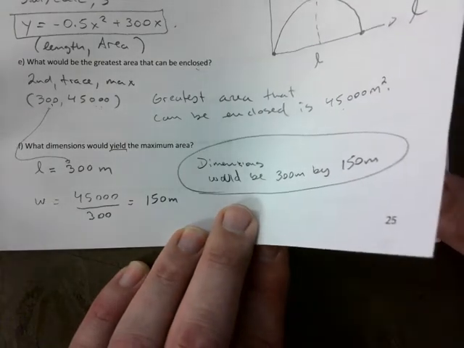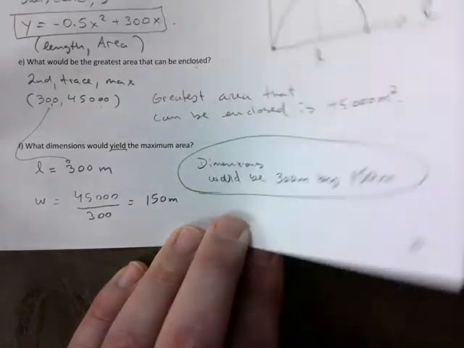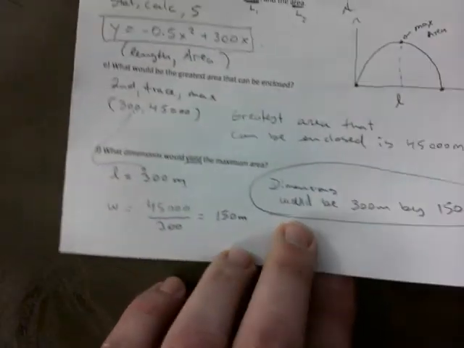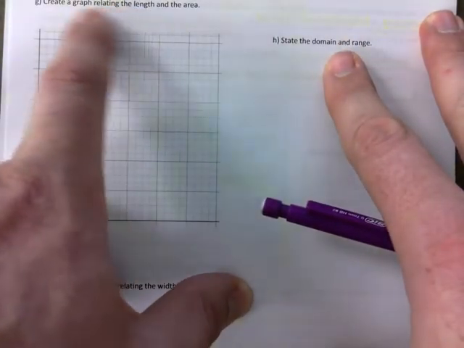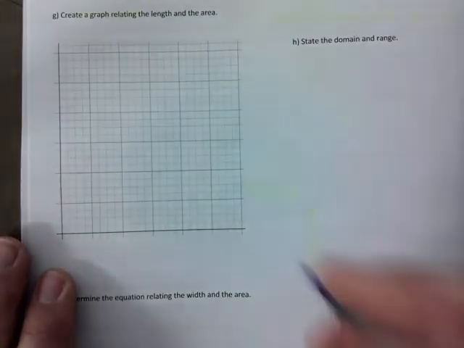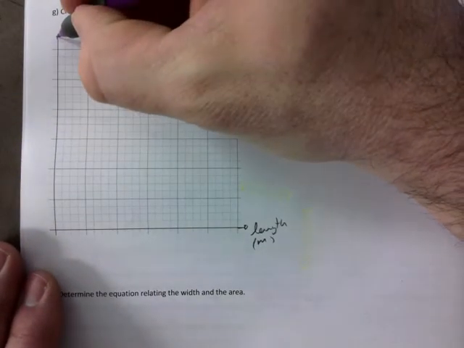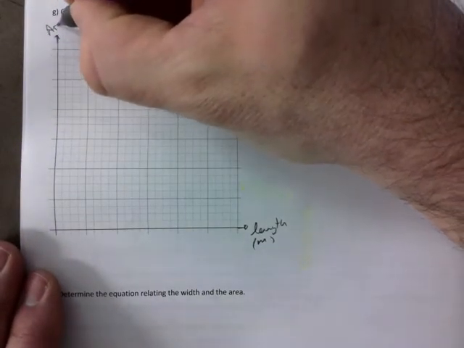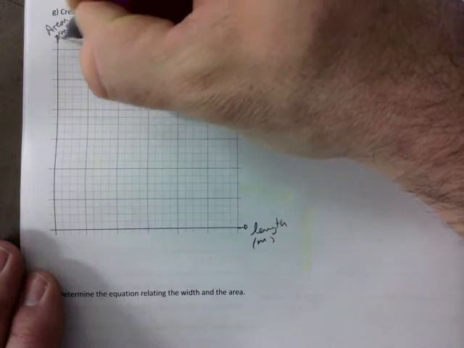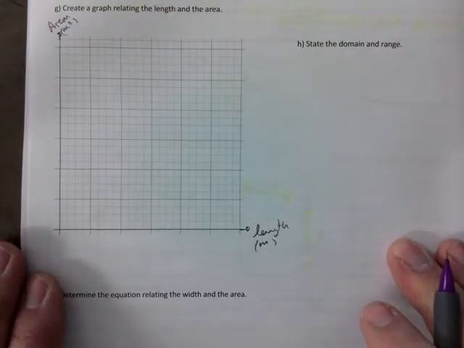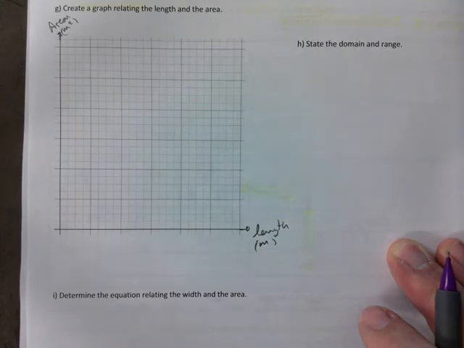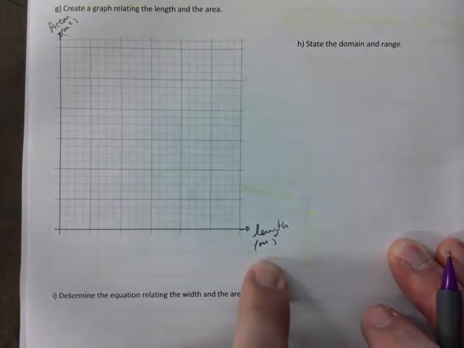Does this continue? Oh no, graph. Let's skip it. I'm just kidding. We'll do it. We'll do it. So we were supposed to graph length versus area. So no problem. Length in meters up here, area in meters squared. So units, right? Area squared, length meters.